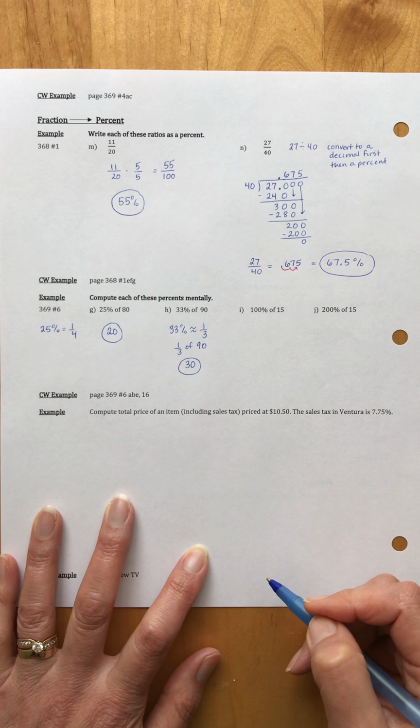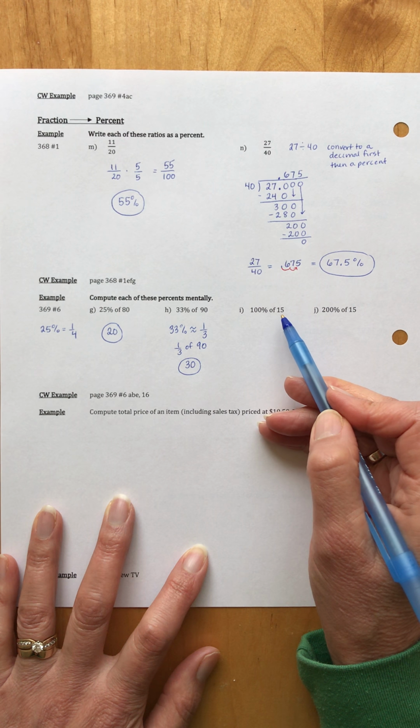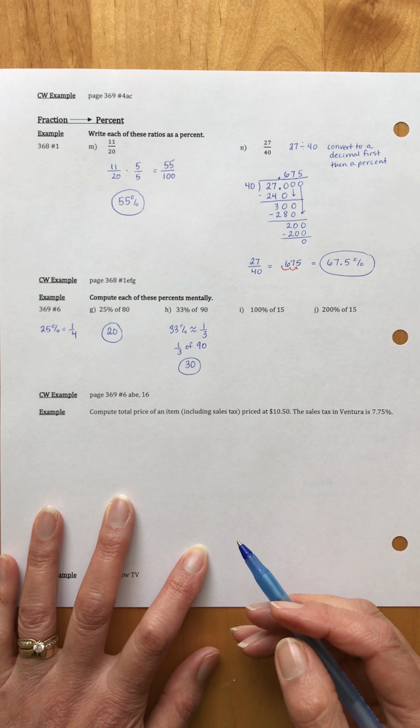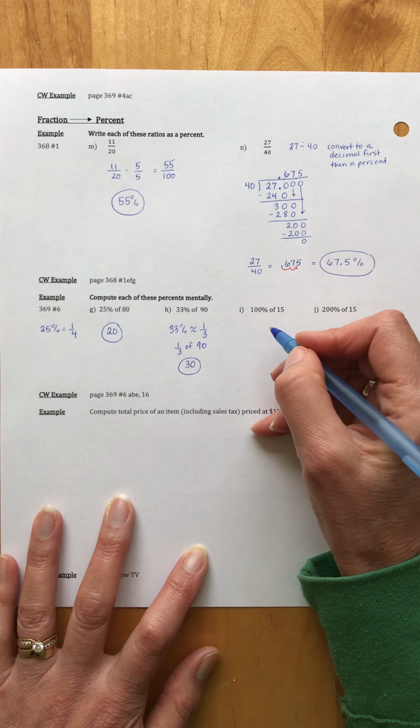What's 100% of 15? Think about it: suppose you've taken a quiz that's 15 points and you got 100% on it. How many points did you get? You got 15.